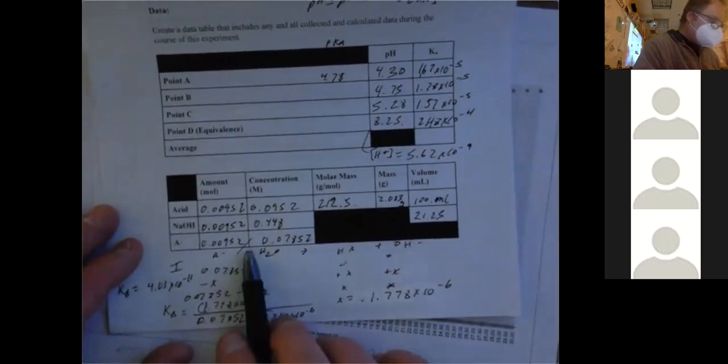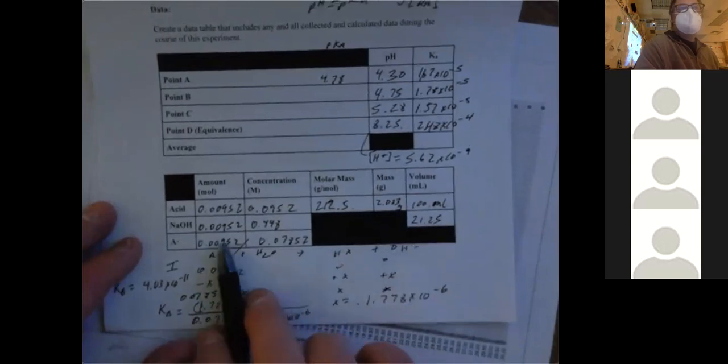So then if we take that and we divide it by the total volume of the acid, which was why it was important that we use 100 milliliters, and the total volume of the base used to titrate, these may not be your numbers, right? Then we get 121.25. We change that to liters and we divide the 0.00952 by the number of liters, and that gets us the molarity. That's what we put in that ice table.